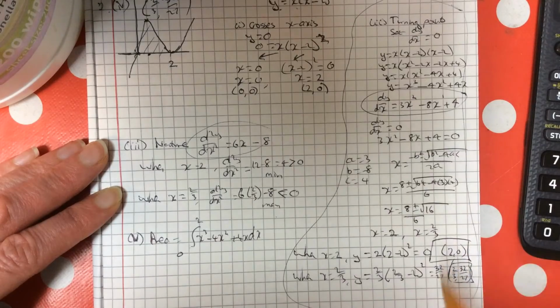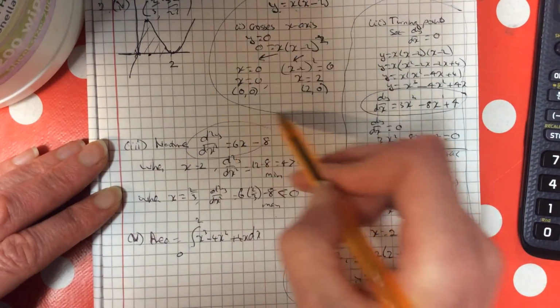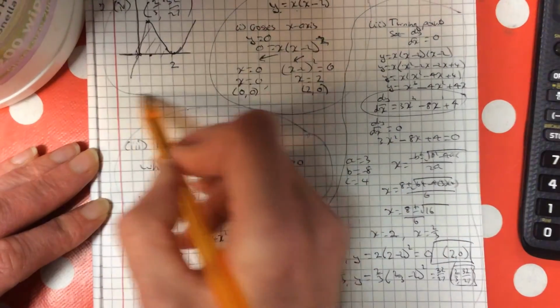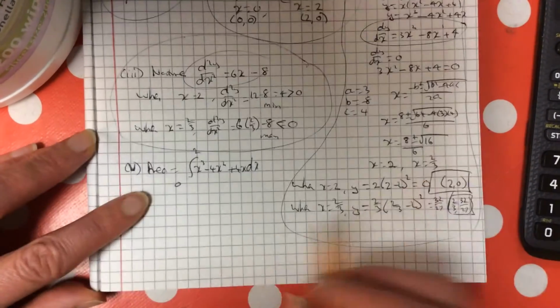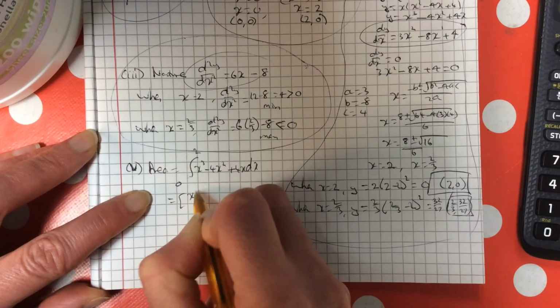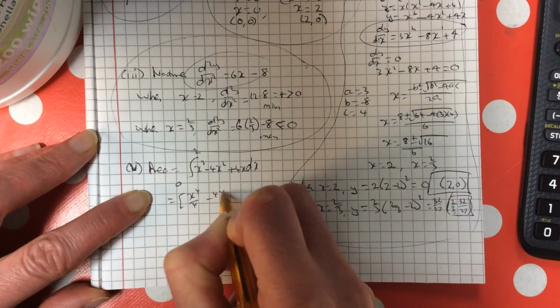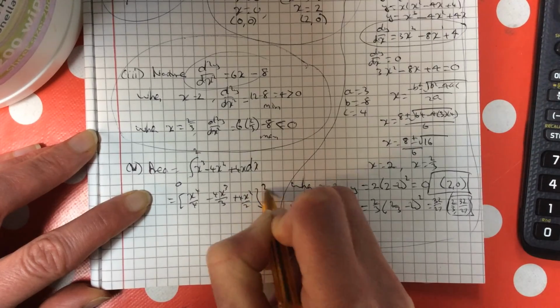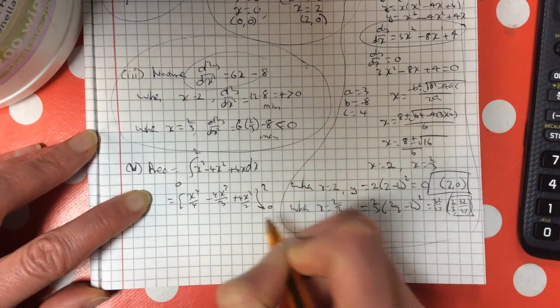There's my turning points. There's my x-axis intersection. There's my nature. And there's my curve. And what you're going to do now is you're going to integrate this, and you're going to sub in 2, then sub in 0 and take them away.